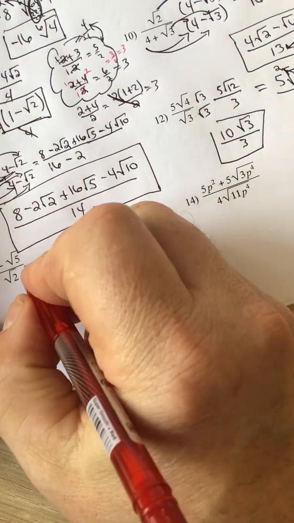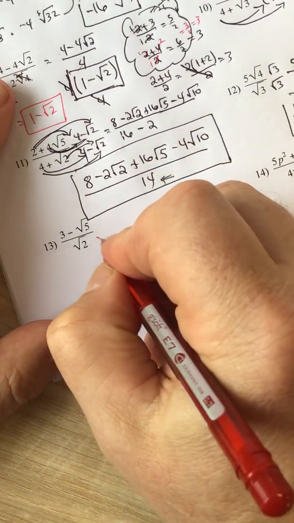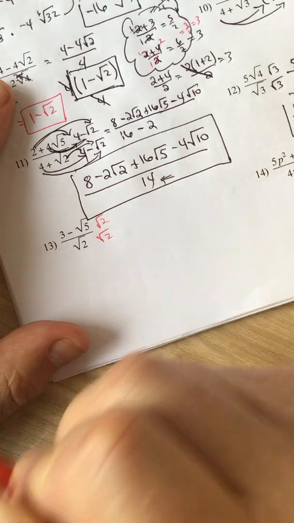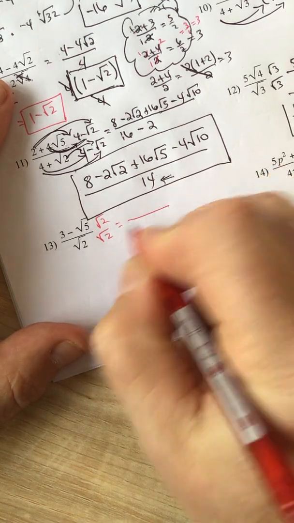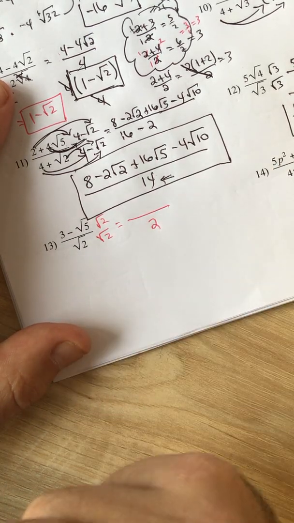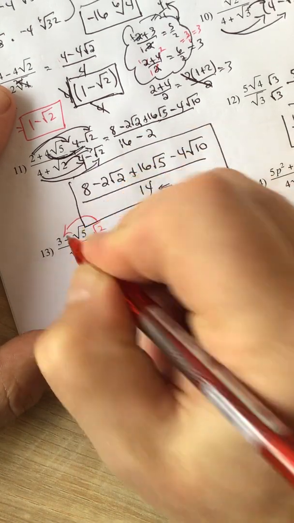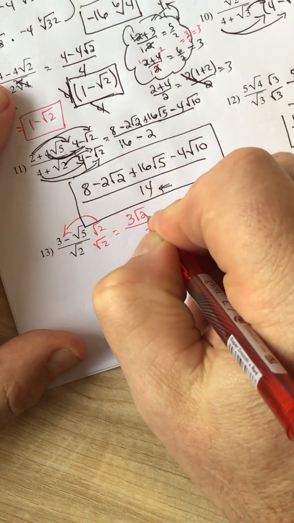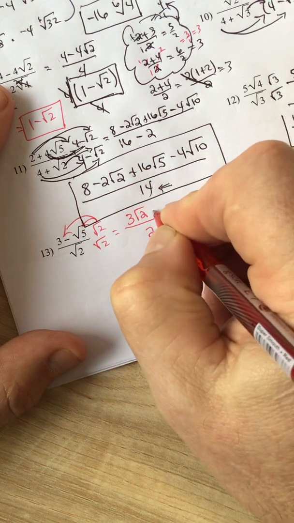So number 13, I'm going to change colors just so it doesn't bleed into that one. And all I need is a square root of 2, because square root of 2 times square root of 2 is 2. And I'm going to take it times that one. So that's 3 square roots of 2. And then take it times that one.